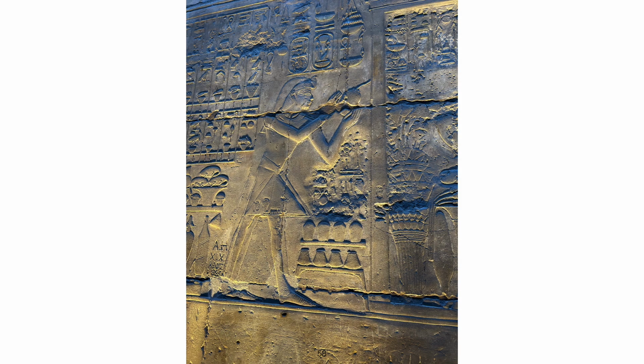And this is an example of a different type of carving. It's called low or bas relief, in which the figures and designs project slightly from the background, creating a three-dimensional effect.